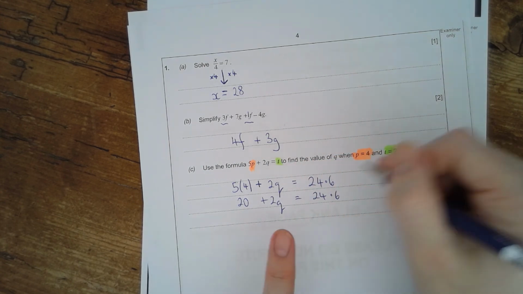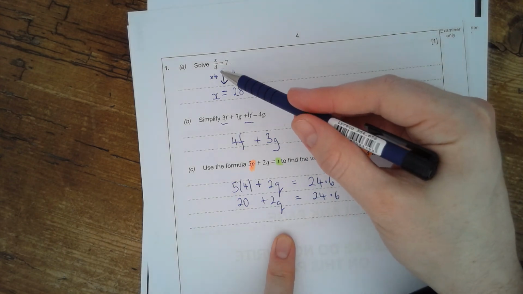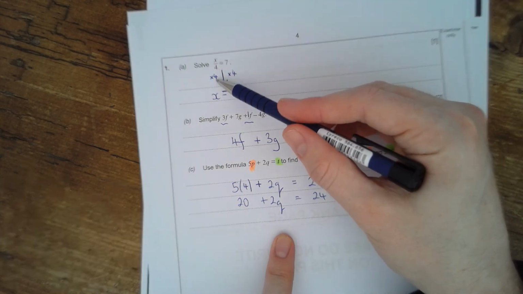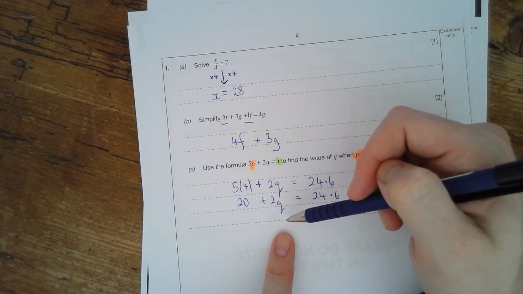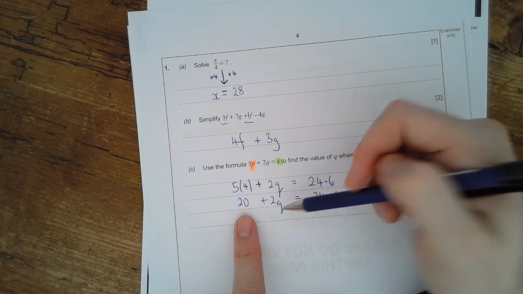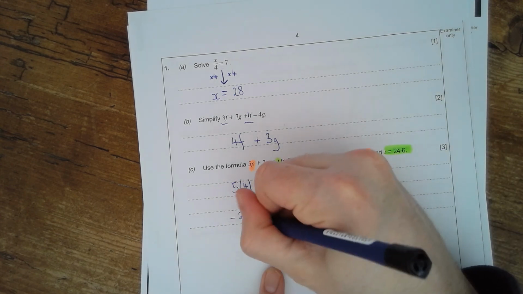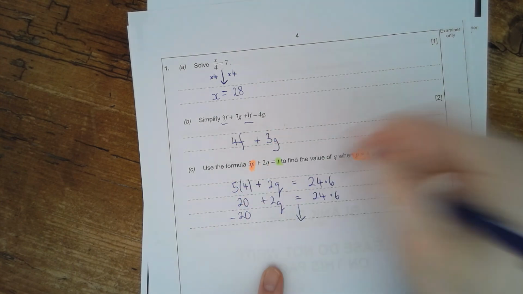Now what I want to do is get the q by itself. Rather like I did before, when I unlocked the question above and said, what's the opposite of divided by 4? Times by 4. I want to do the same sort of thing here. The first thing I'm going to do to get q by itself is get rid of anything not physically attached to it. So I'm going to get rid of that 20. That's a positive 20. If I take away 20, 20 take away 20 will disappear.